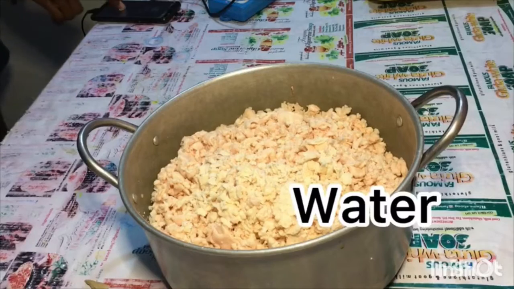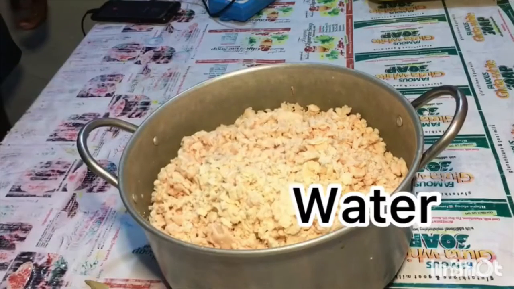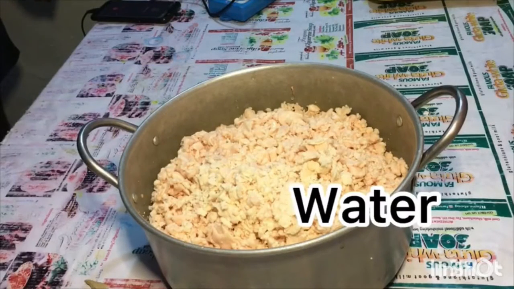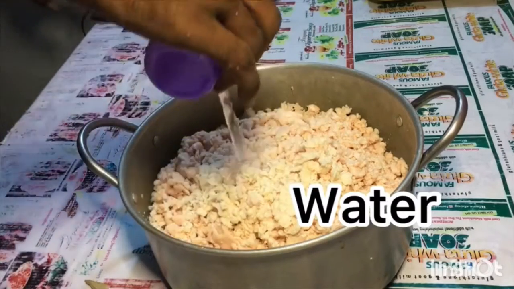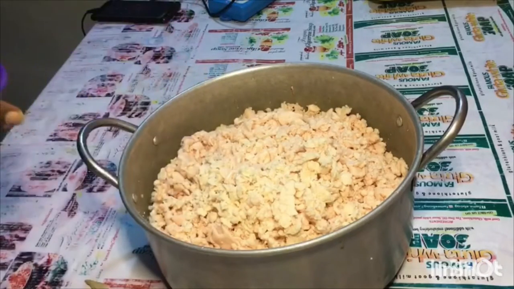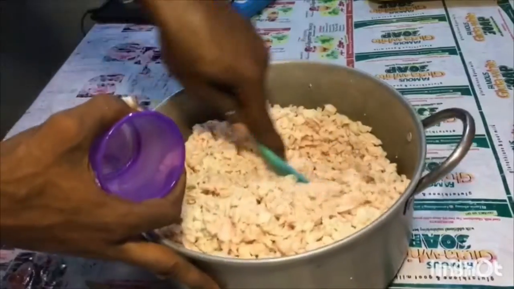Now, the purpose of this water is to make sure that the heat from my stove does not cause the meat to burn. Because once this fat is heated, it's going to change to oil. But because of the heat, it can cause the fat or the meat to burn, and you don't want to have a burnt meat. So this water will enable it not to burn.